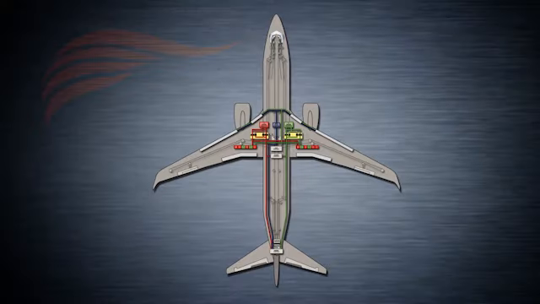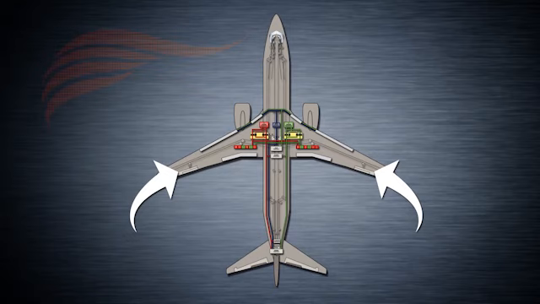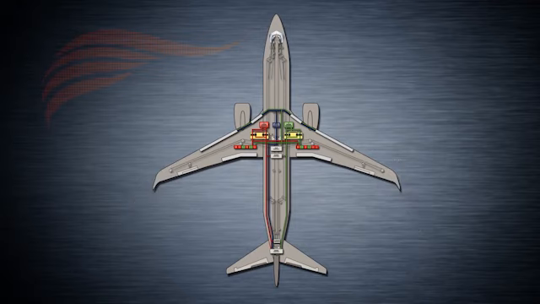We saw before that the elevators and their systems were virtually in a straight line from the control columns in the cockpit. This is not the case with ailerons, where many of the components are located away from the airplane's fuselage. The ailerons are located on the outboard trailing edges of both wings. This requires complex component linkages, which are achieved in the following way.